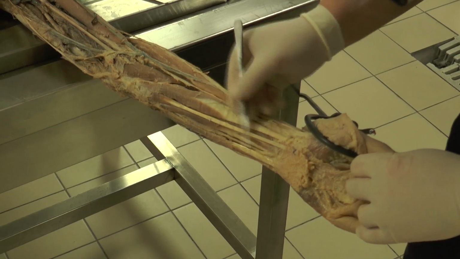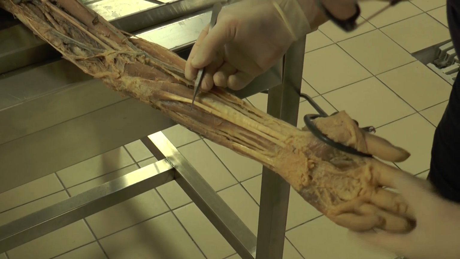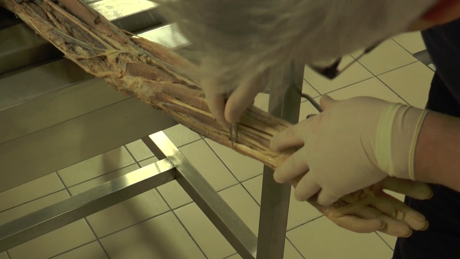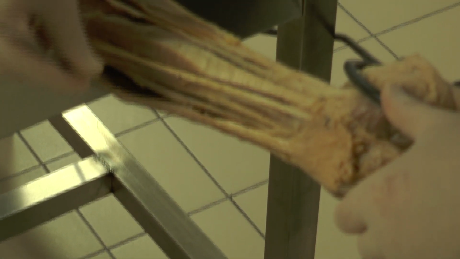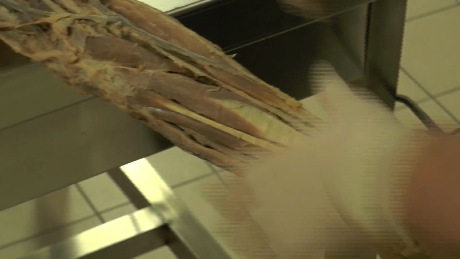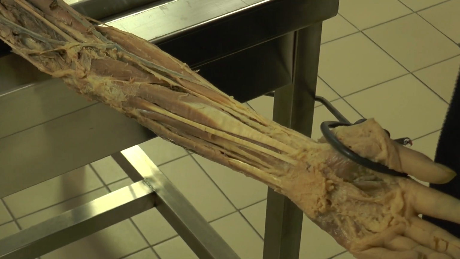So this is the palmaris longus, and the next muscle would be the flexor carpi ulnaris, which is on the ulnar side. This muscle here is the flexor carpi ulnaris. So these are the superficial muscles.